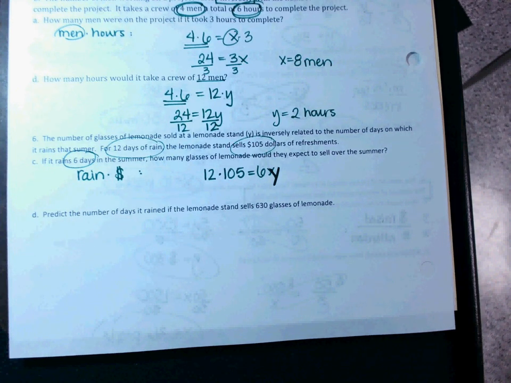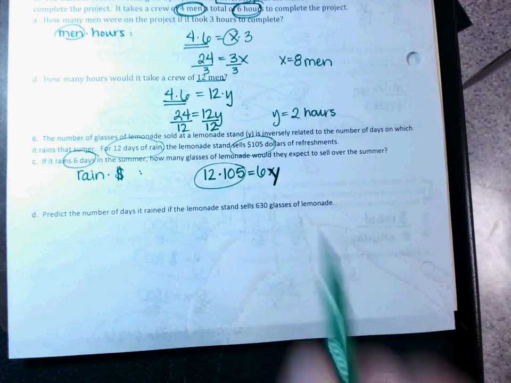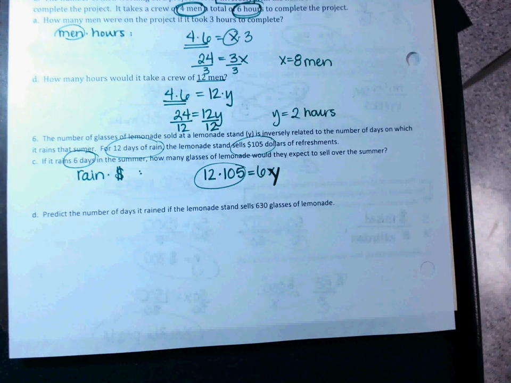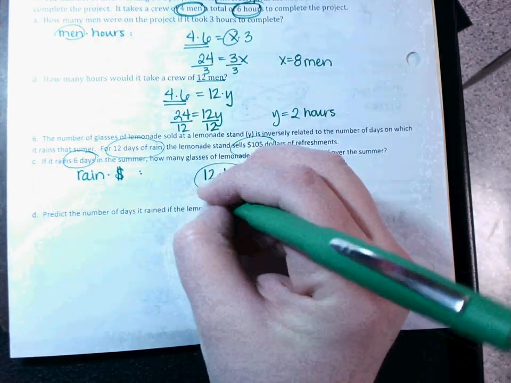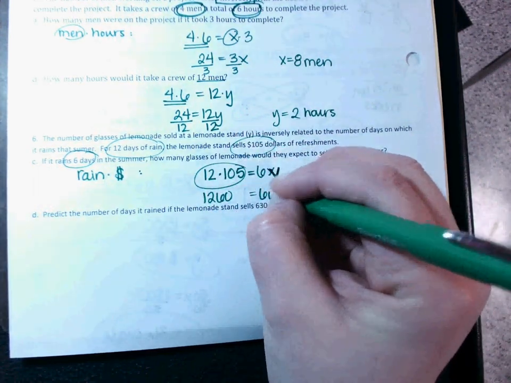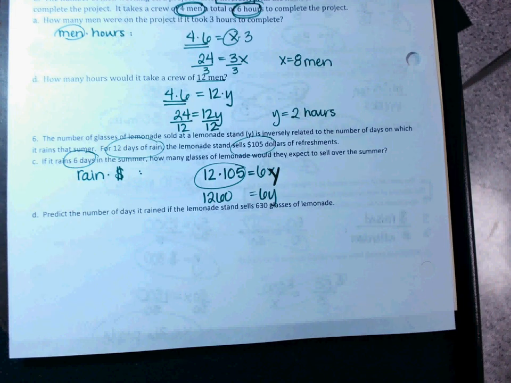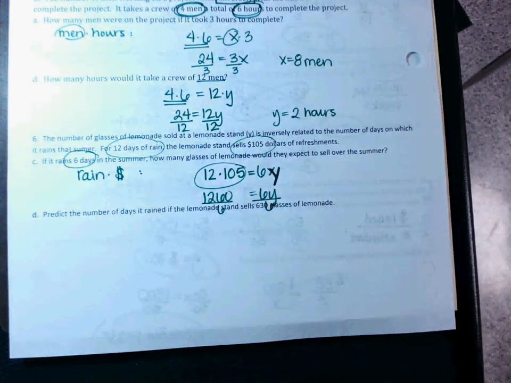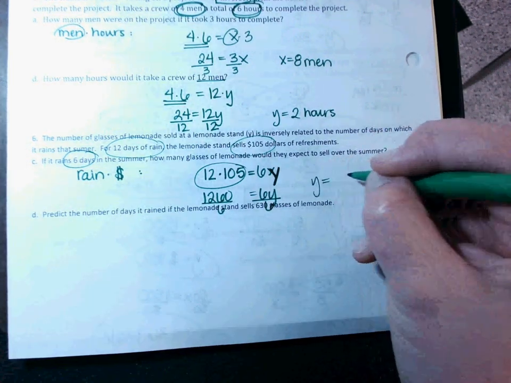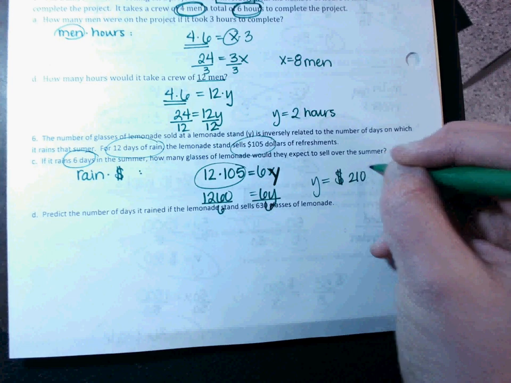Okay, remember your first step, you're going to multiply this side out, then you're going to divide by 6. Okay, just like cross multiplying, but you're not actually crossing. So 12 times 105 gives me how much? 1260. That equals 6y. Then what's my last step? Divide by 6. 1260 divided by 6, how much would they sell in lemonade? 210. Okay?